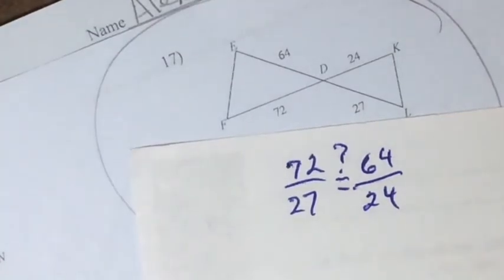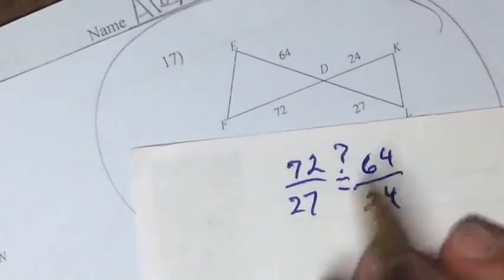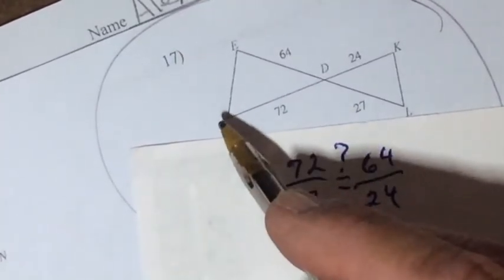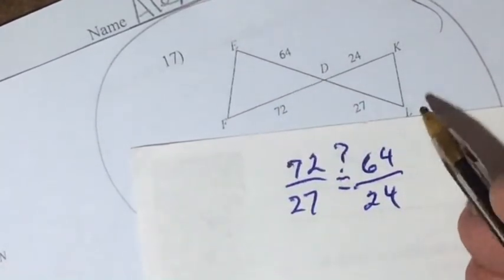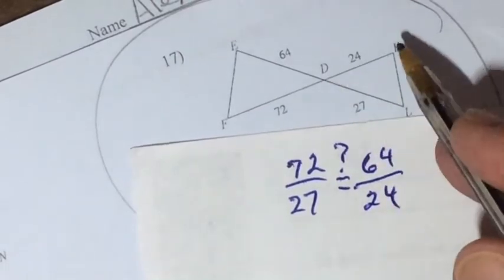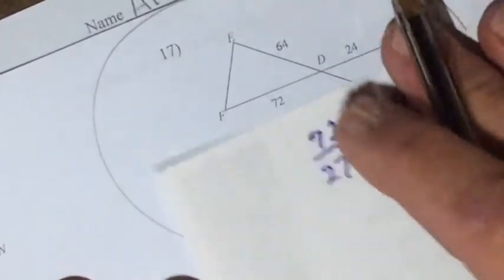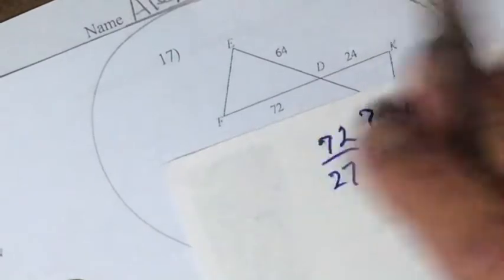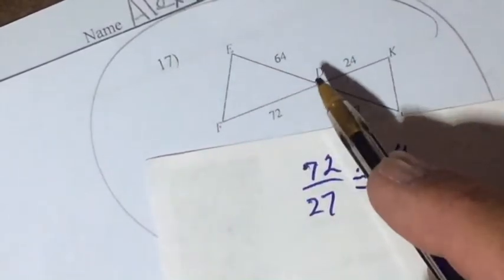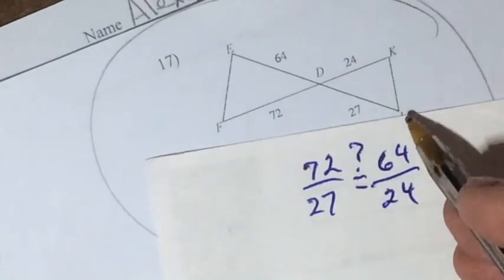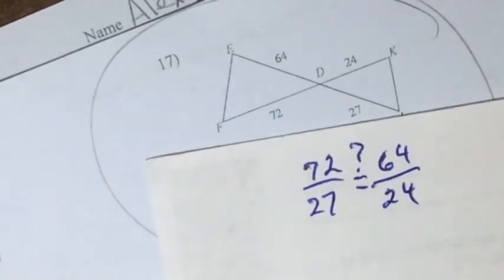So we have side angle side here, and triangle FDE is similar to triangle LDK. Is that how they ask it? No, DEF is what they ask. So this way, DEF, the center down the small side, so we've got to do DKL to get the similarity statement for this one. Questions?